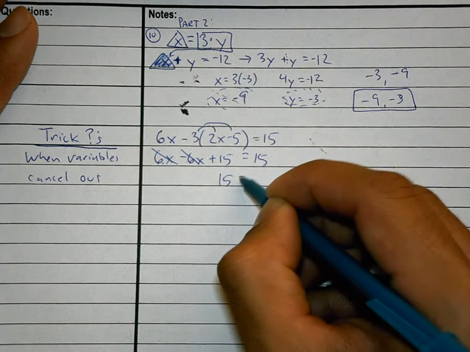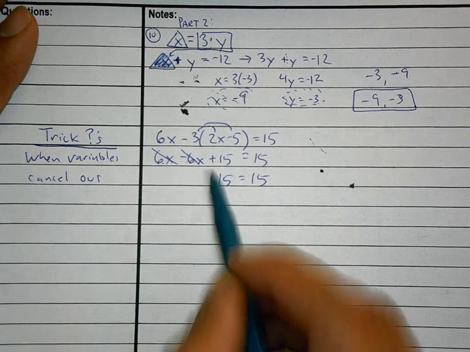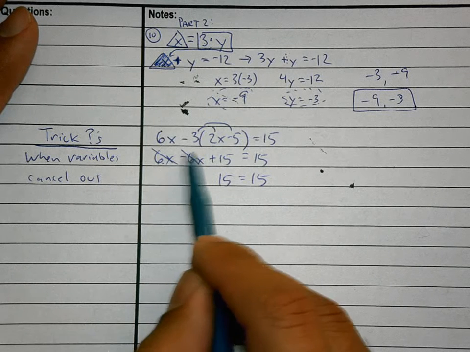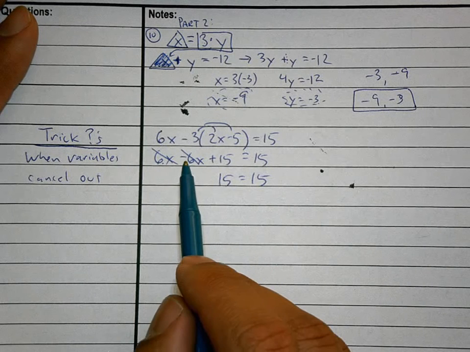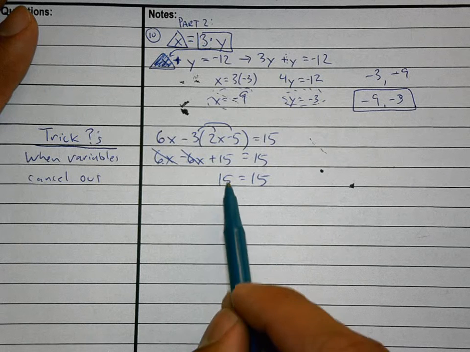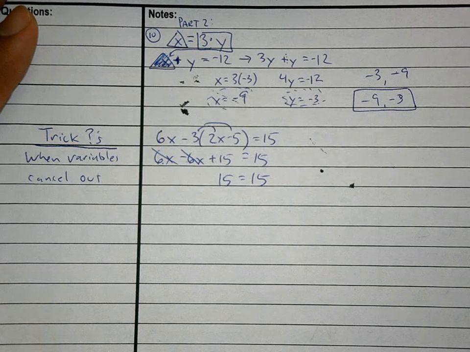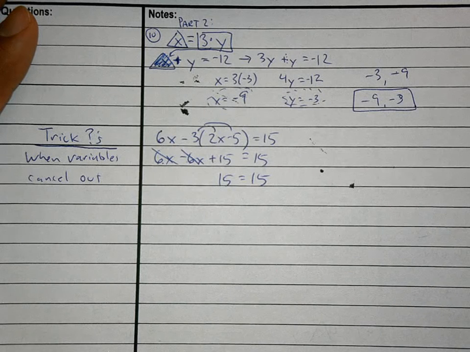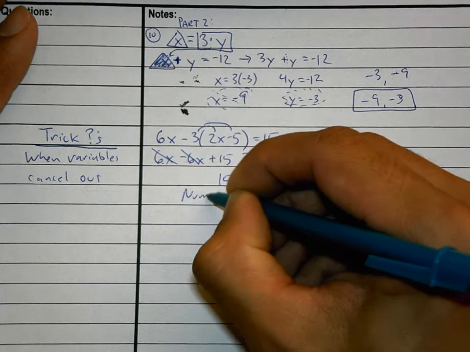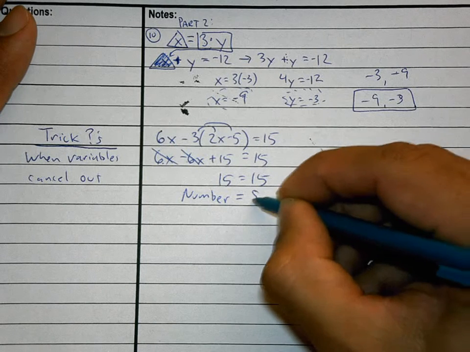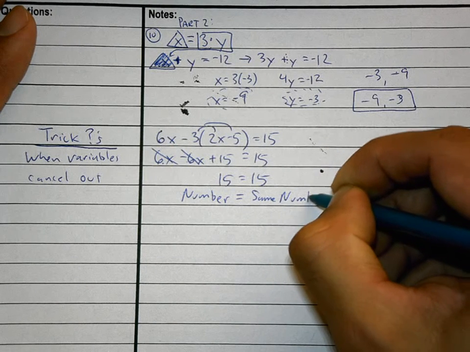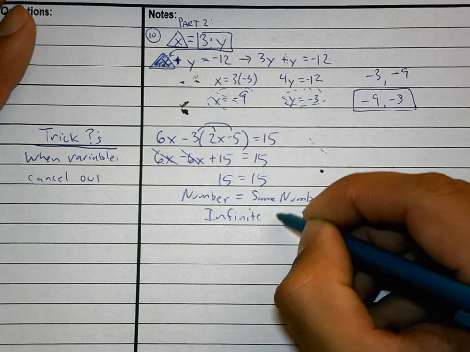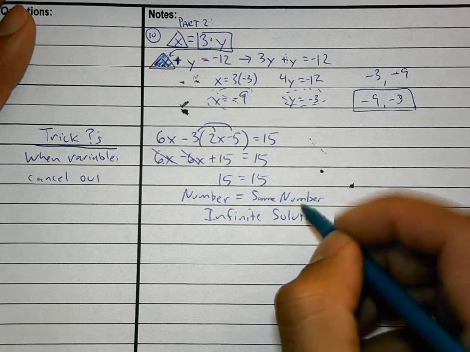If you ever get variables that cancel out, it's a trick question. Means something different. You can't figure out what x is going to be. You have to then look at these numbers and you have to make a decision. Does 15 equal 15? Is it a number that is equal to the same number? If so, it is something called infinite solutions. It means that they are the same line.